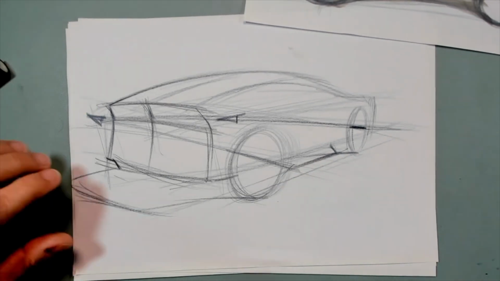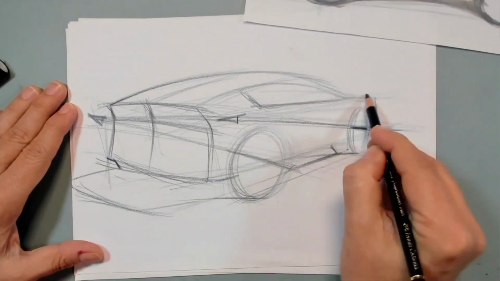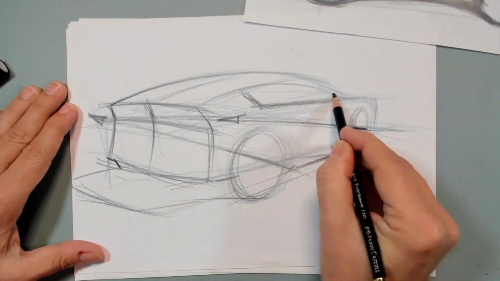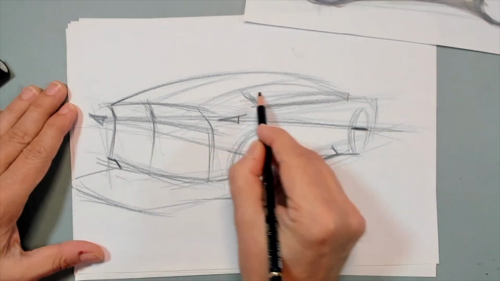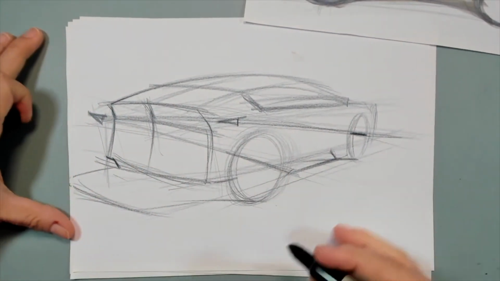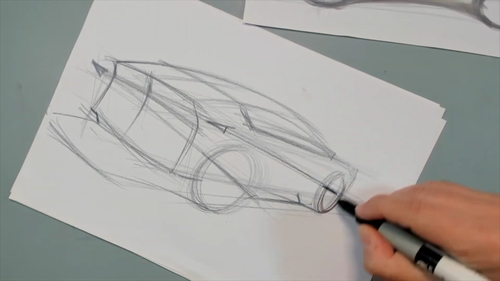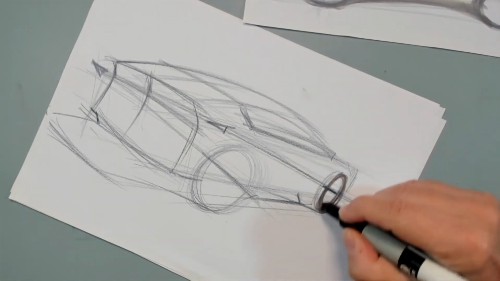So if I take my marker, let's see how this quick sketch is going to look. I also fix a little bit while I'm doing it.